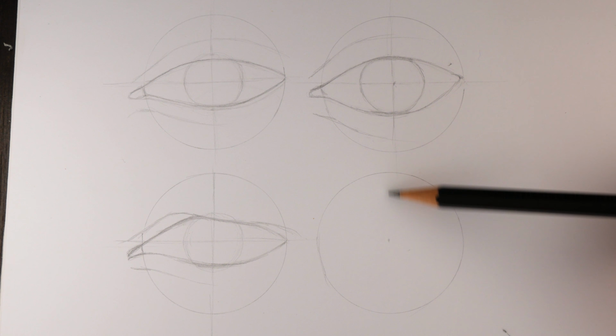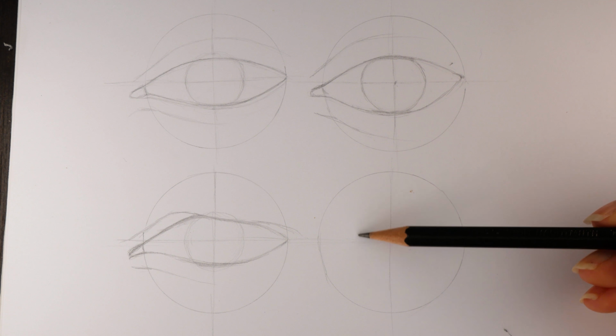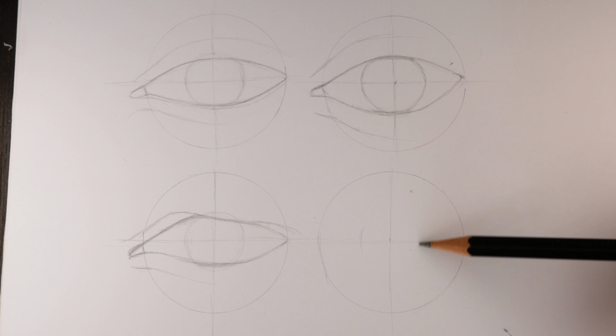Let's find the center. And let's draw the iris.